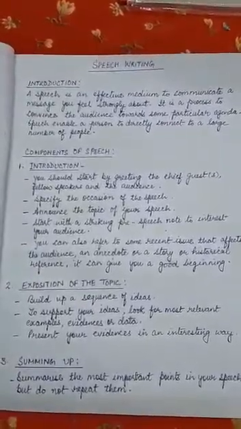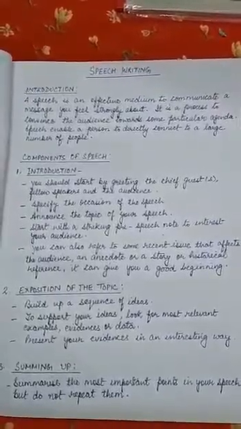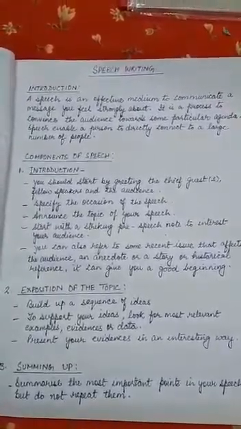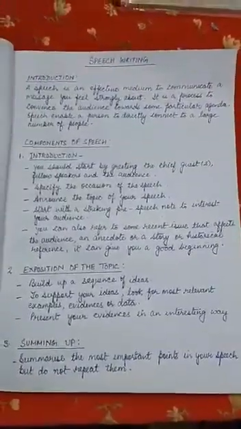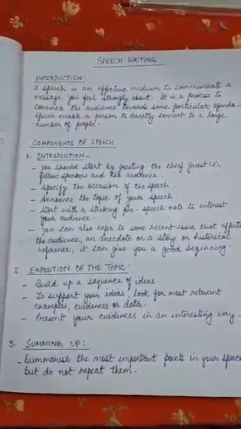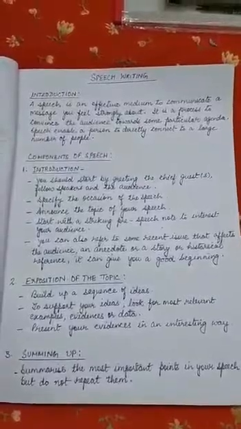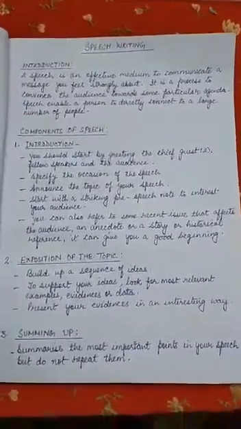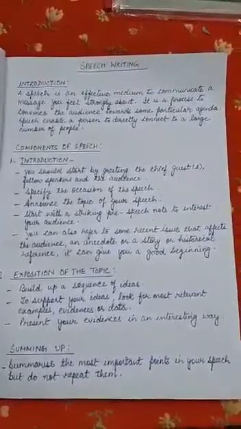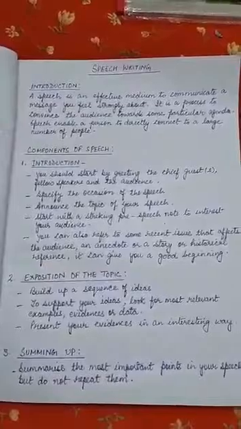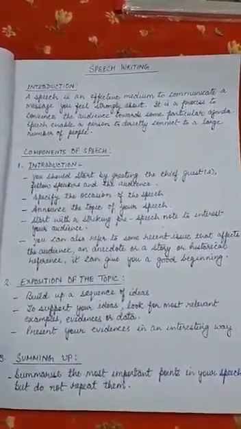Each paragraph must deal with one main idea or point of argument, and that idea or point must be explained in subsequent sentences. Before writing a speech, be clear about why you are writing it, whether to inform, to persuade, to entertain or to convince people. So basically clarity of purpose will ensure clarity of thought, style and vocabulary.